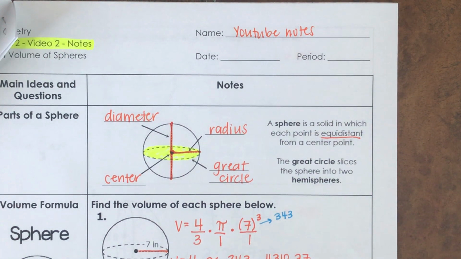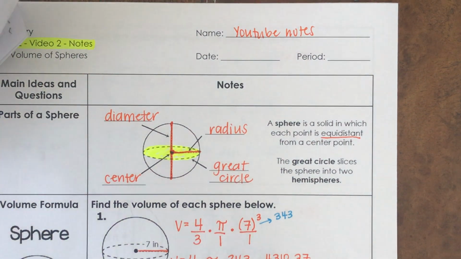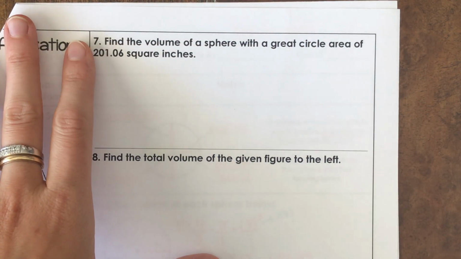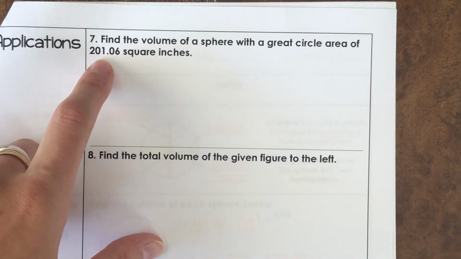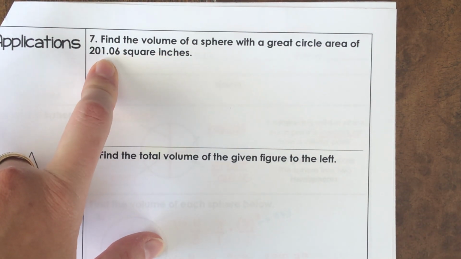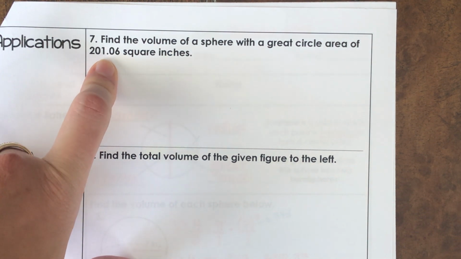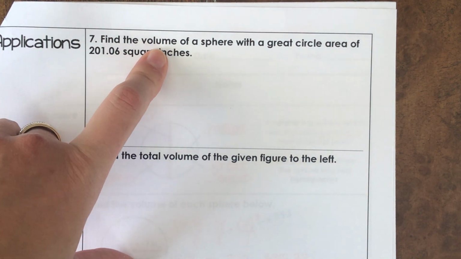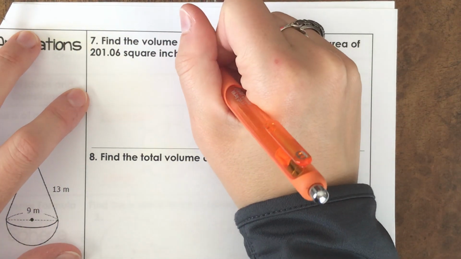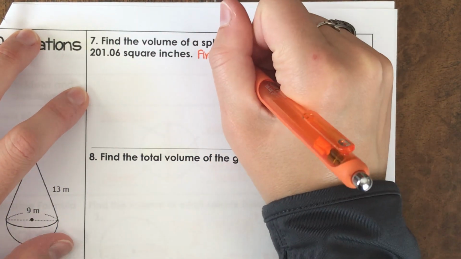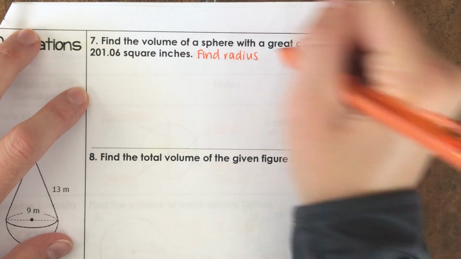A circle. So all I have to do is say, okay, I know how to find the area of a circle. I already know the area of my circle is this one right here. Now, I'm going to use that to find the volume. In order to find the volume, you must have one number, and that number is the radius. So first I have to find the radius before I can do anything.